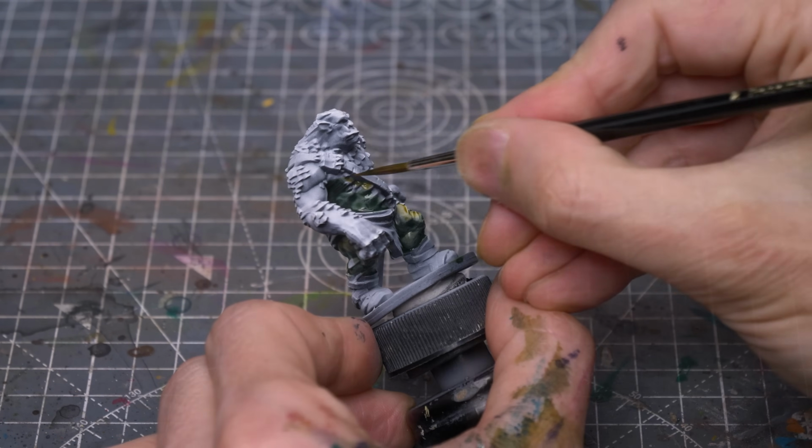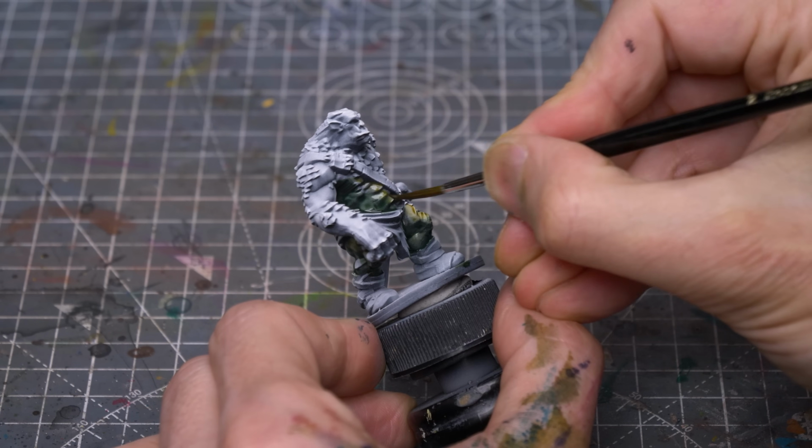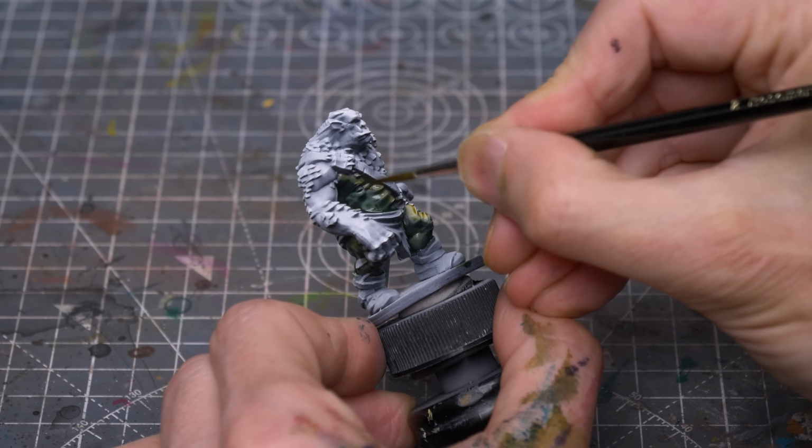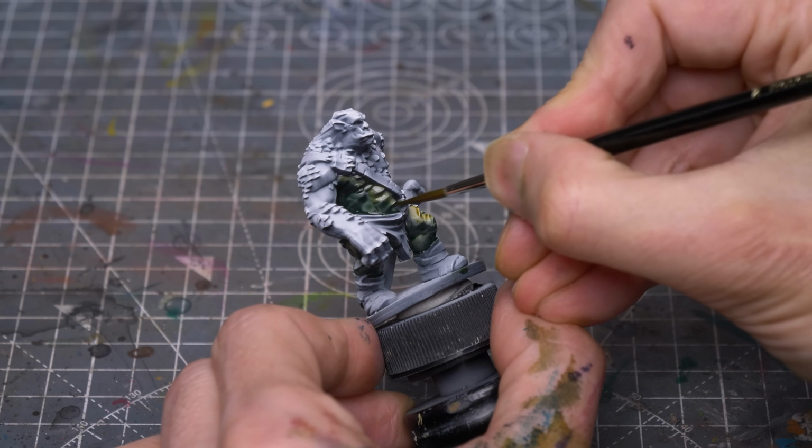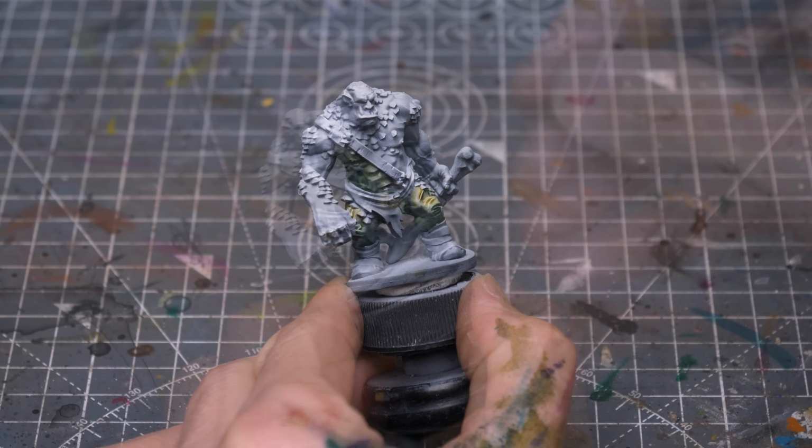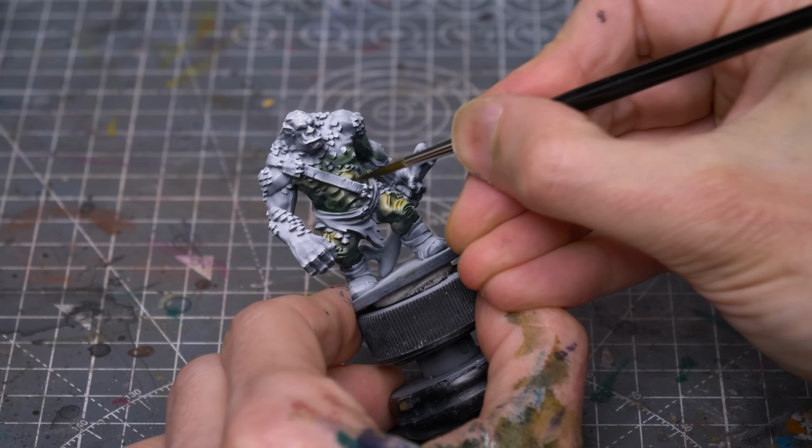Regular viewers will know how I like to vary the hue as well as just light values when building up highlights in layers. Here I'm just achieving a similar effect a lot more quickly by wet blending the shadow and highlight tones directly on the miniature.